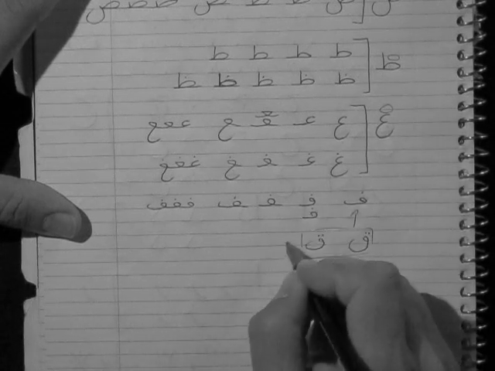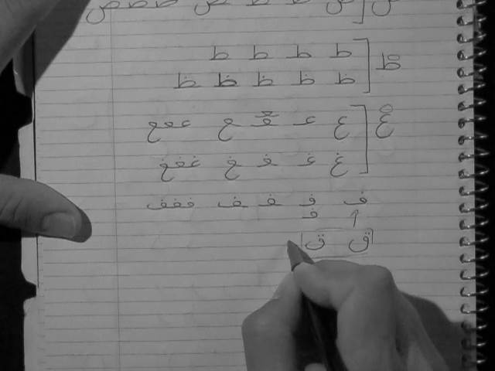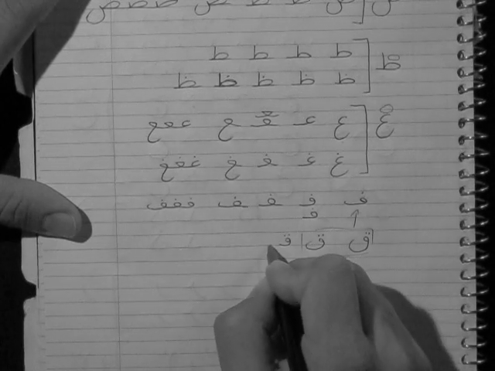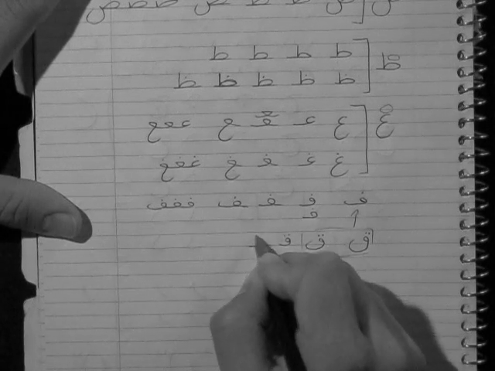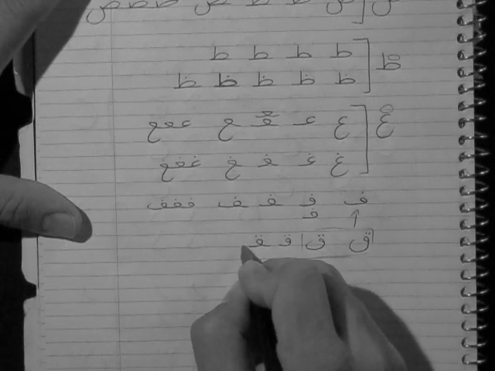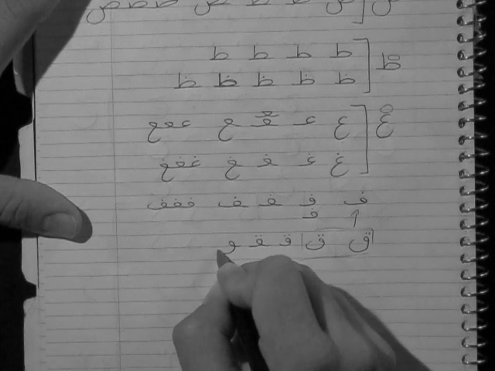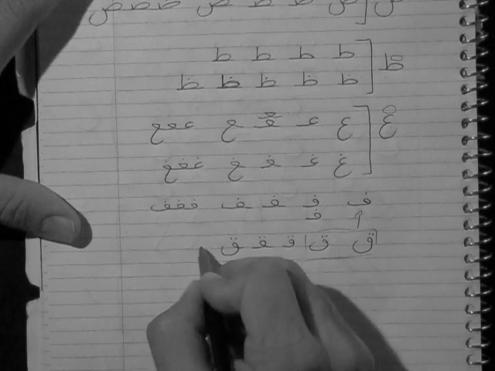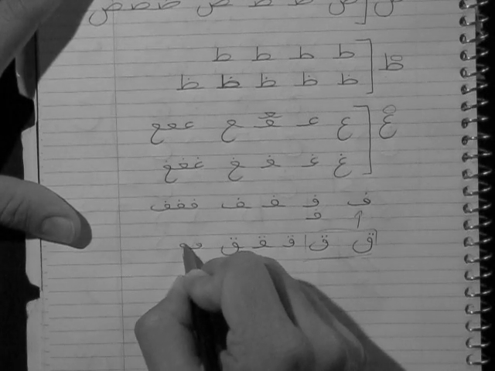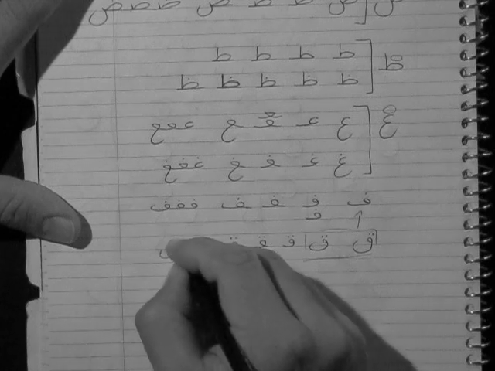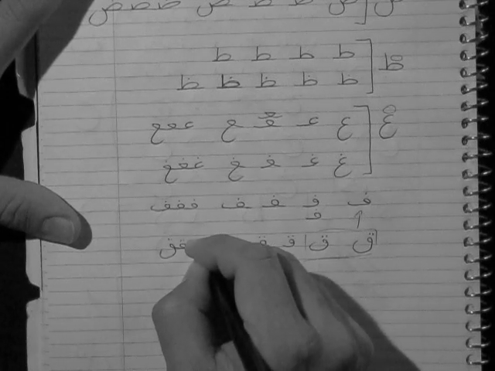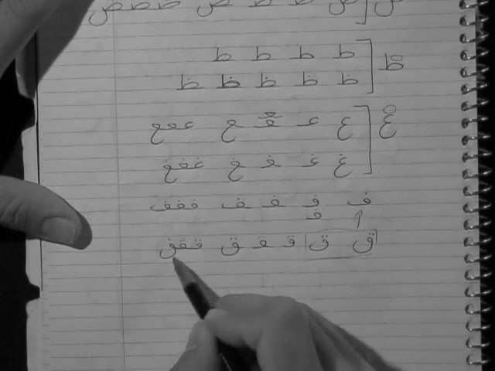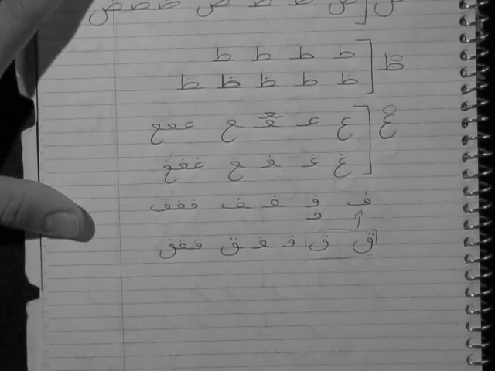Like this one, at the beginning it would be just like this, the fa with two dots. In the middle, very round with two dots. And at the end, below the line, and two dots. So you would connect like this, two dots, and two dots. You can see that it is slightly different from fa.